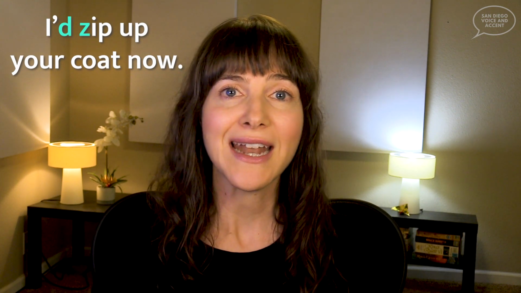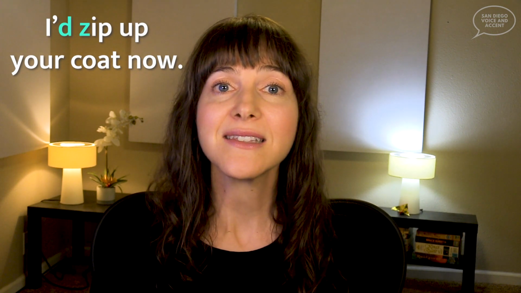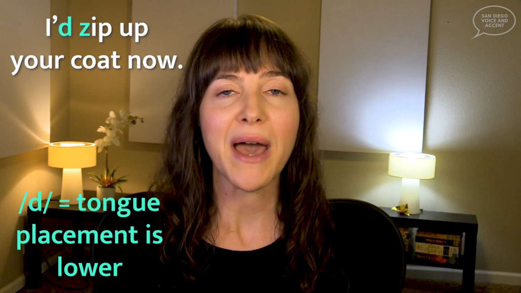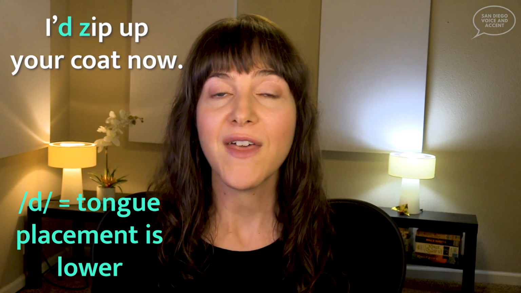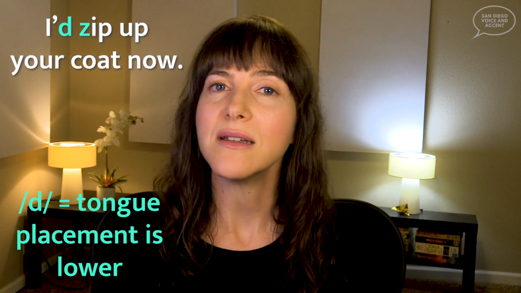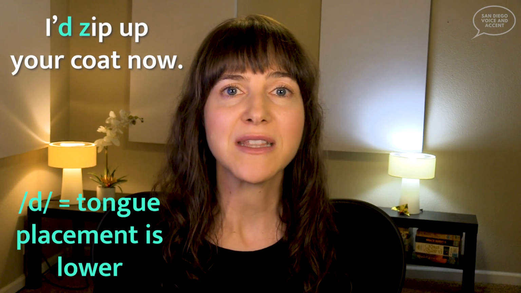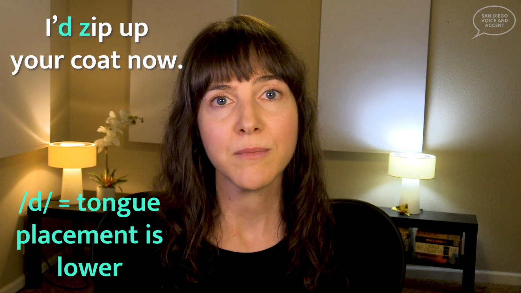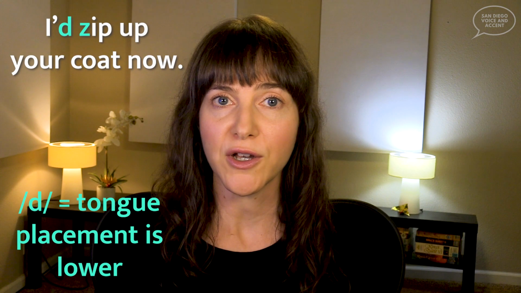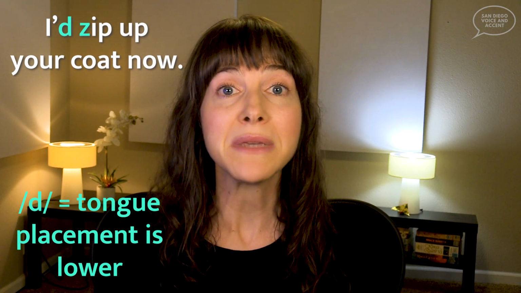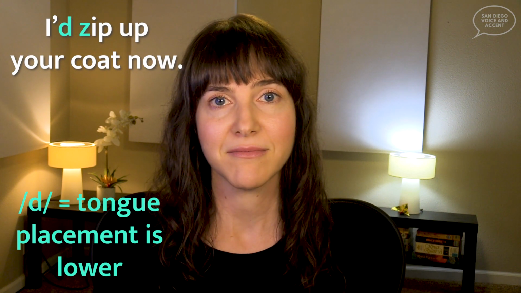The assimilation that happens in this context is the tongue placement of the D consonant lowers to the back of the upper front teeth. That's where the tongue tip touches, not at the alveolar ridge. So the tongue tip comes up to the back of the upper front teeth. It touches to stop the airflow and make the D sound. Then the tongue transitions immediately to the Z consonant.